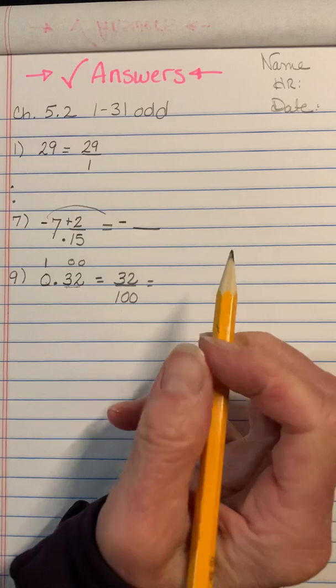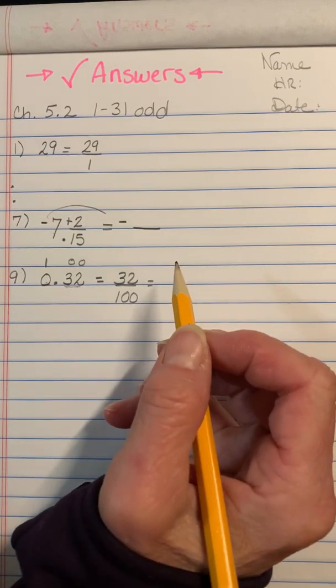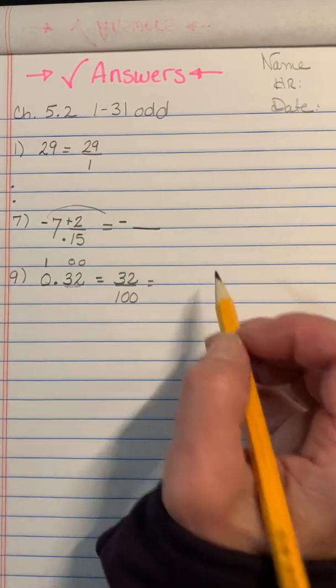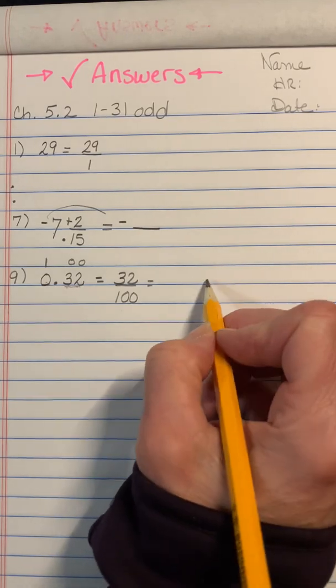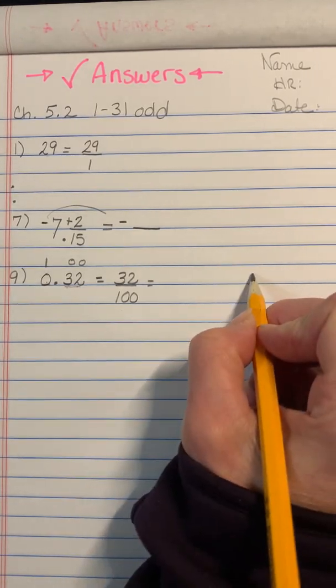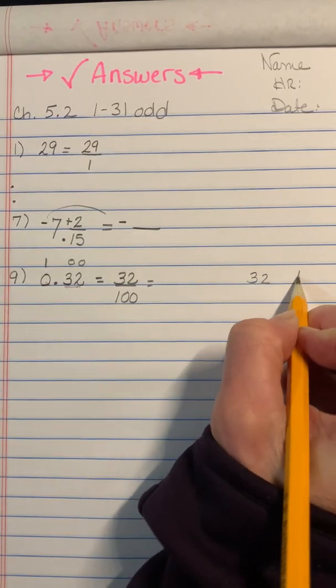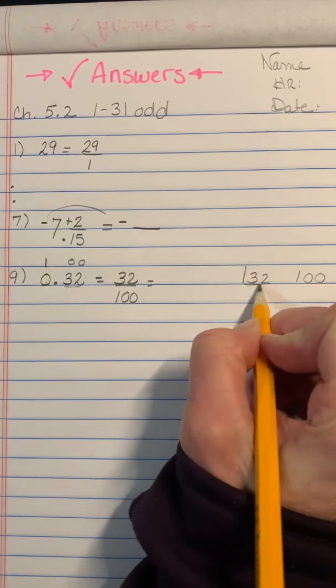Now your job is to put that into simplest form. And when you do that, there's lots of ways you can do it. But one of the ways that I taught you was the cake method. So 32 hundredths, like that.